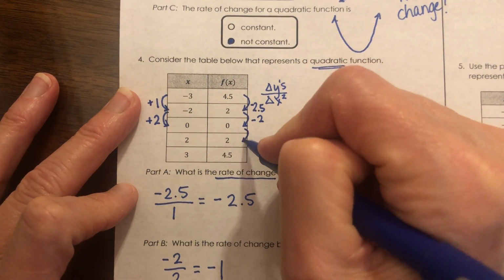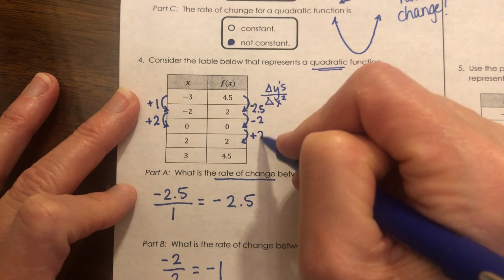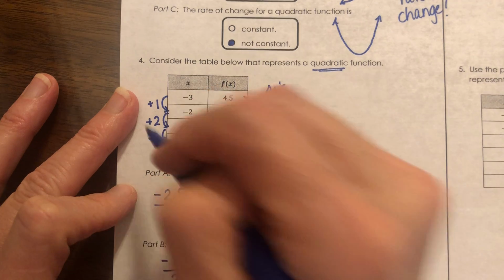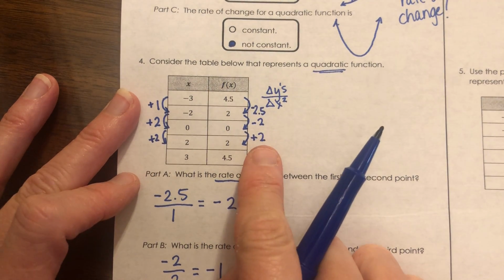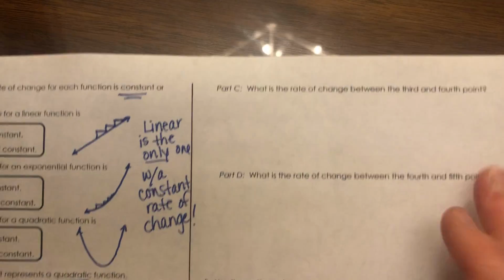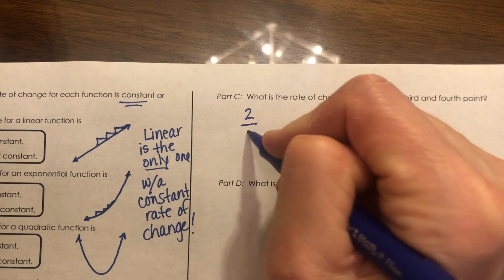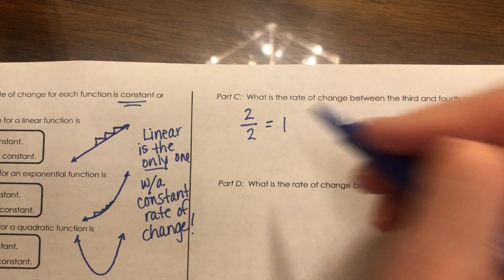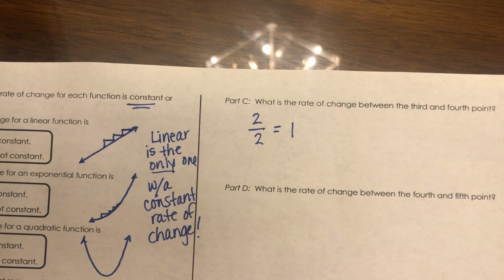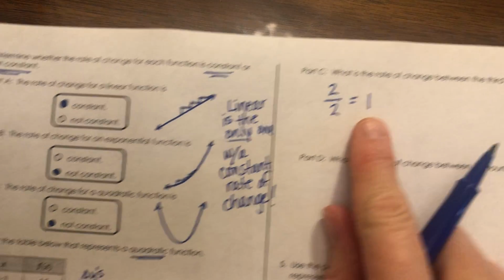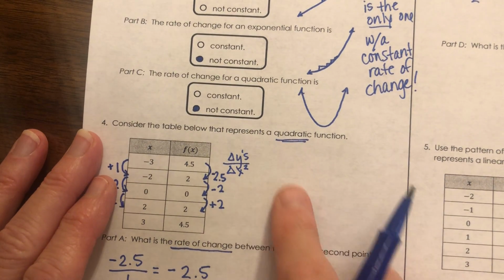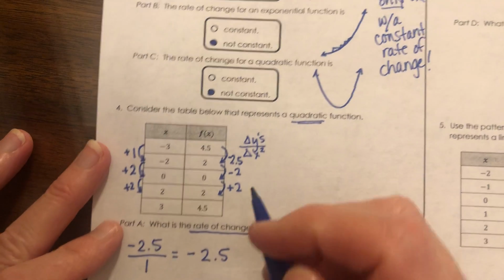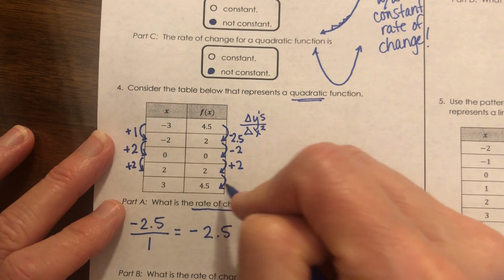From 0 to 2 is going up 2, and from 0 to 2 is also going up 2. So we're going to see a rate of change that is 2 over 2. Rise 2, run 2, which simplifies to 1. Now we're going uphill because this is a quadratic function and it obviously was going down and now it's coming back up.